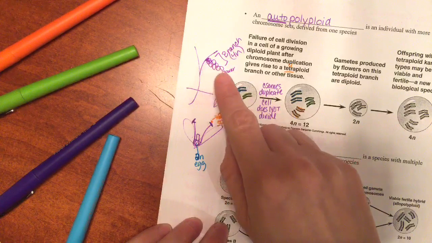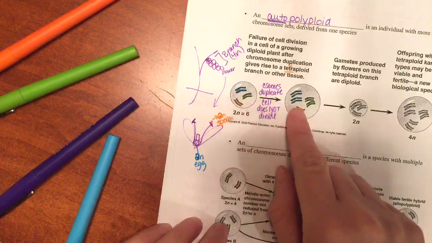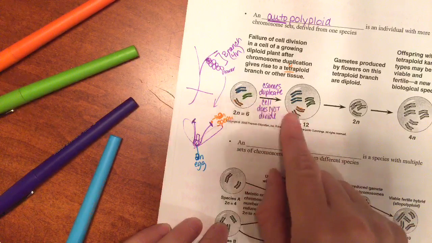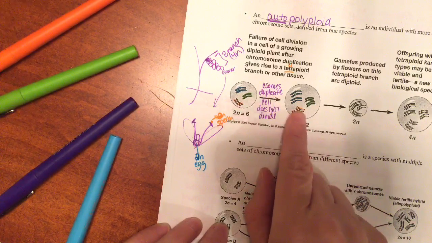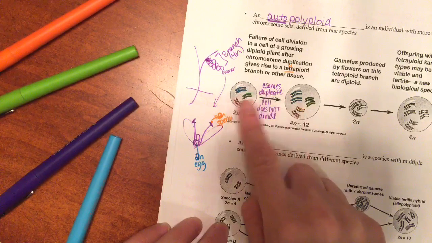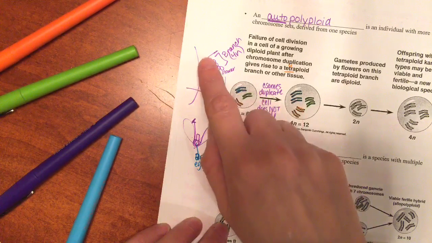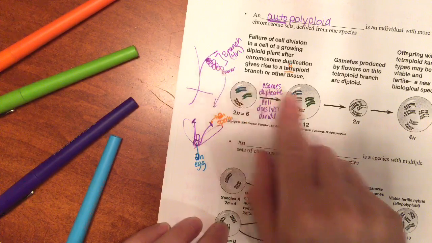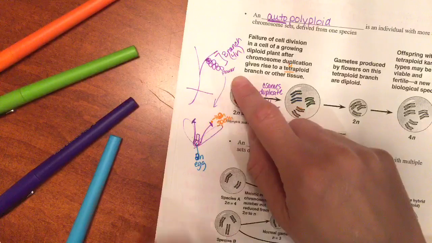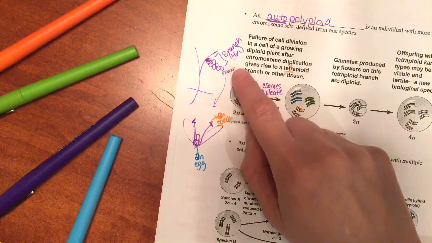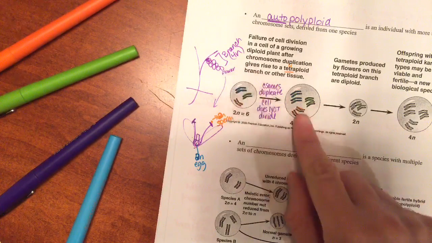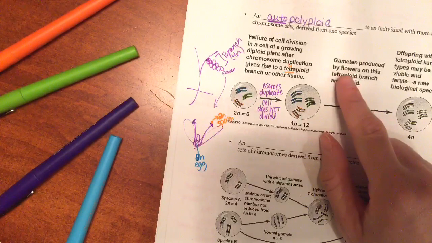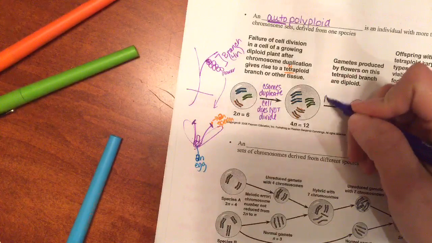So you have this 4n branch totally from a mistake in a cell. The chromosomes don't replicate, or the chromosomes replicate, but the cell doesn't divide. And it divides and divides and divides, and that mistaken cell, you get this whole branch that's 4n. Then it produces a flower that's 4n, but that flower is going to go through meiosis. So this is what this is showing you here. So this is meiosis.